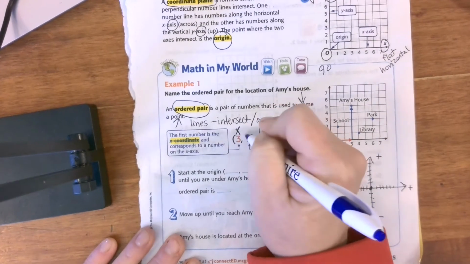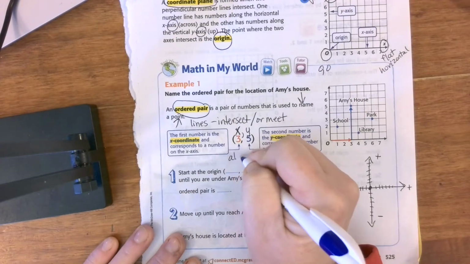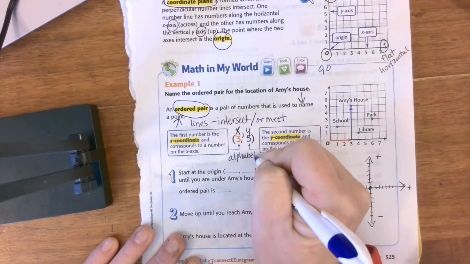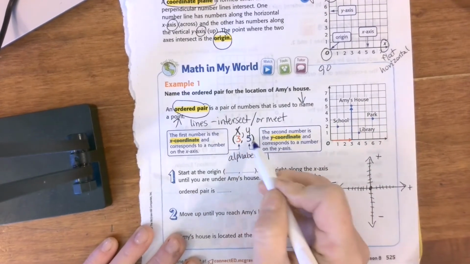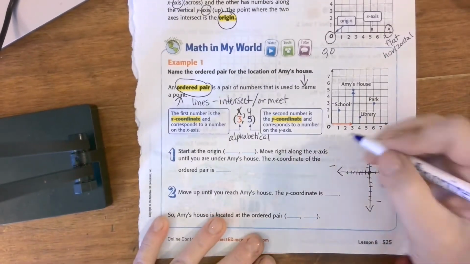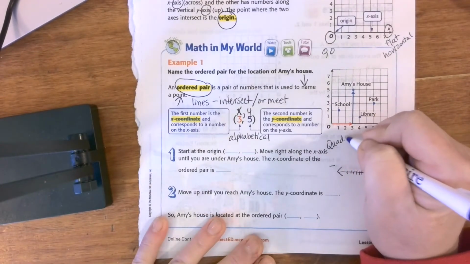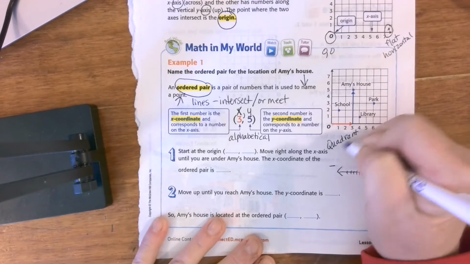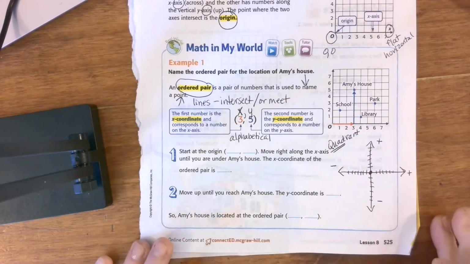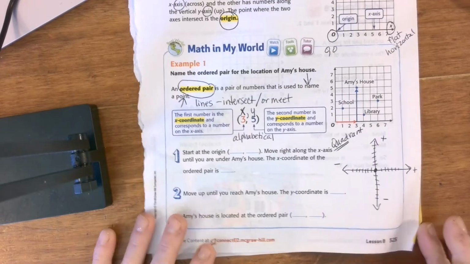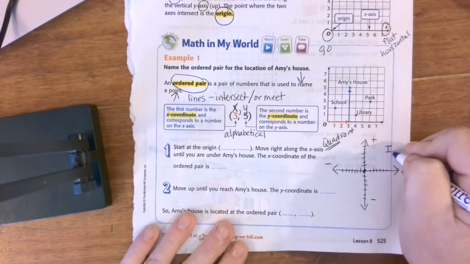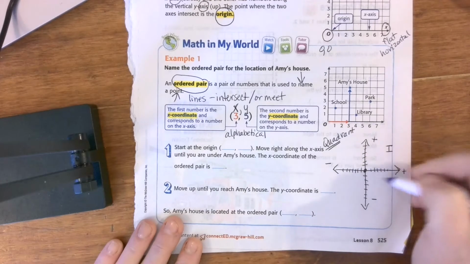And we talked about how you can remember that it's alphabetical. The X comes first, the Y is second. And we talked about how they have parentheses around them and a comma in the middle. And then the last part that we talked about is the quadrants. So these 4 things, quad is the prefix that means 4, like quadrilateral. And so this is quadrant 1. It starts in the first quadrant that you're used to using.